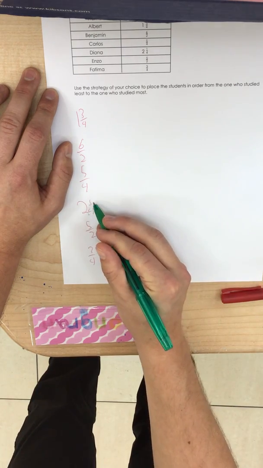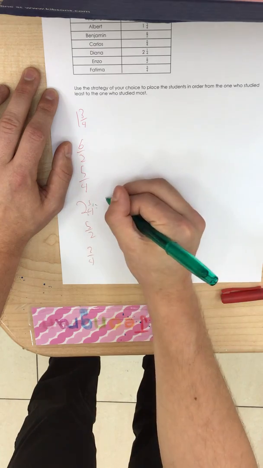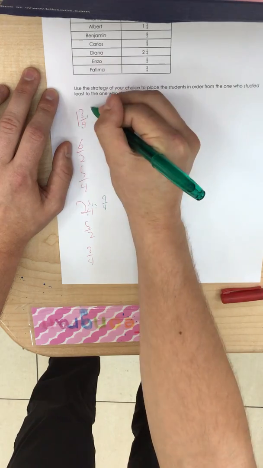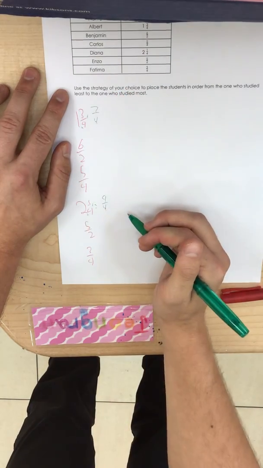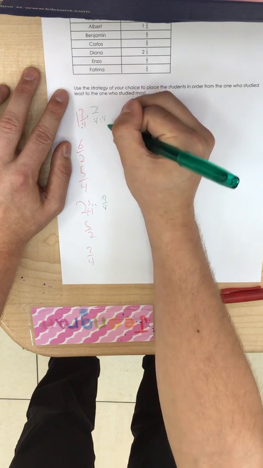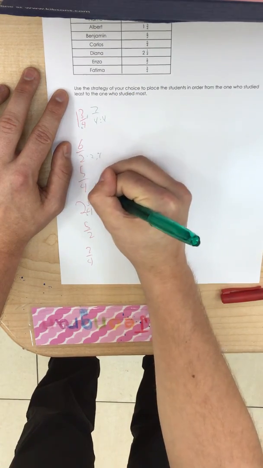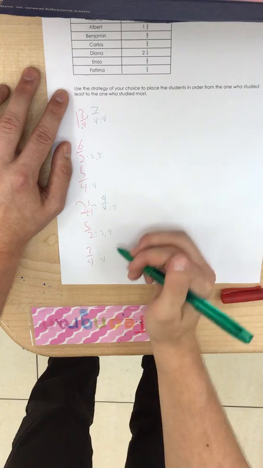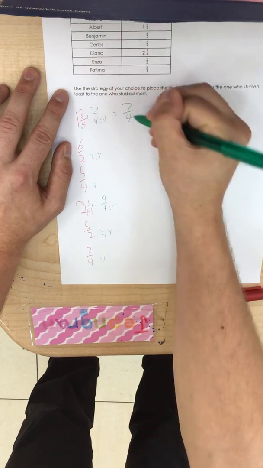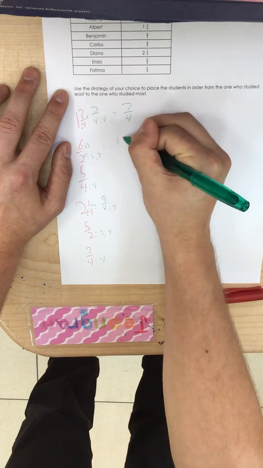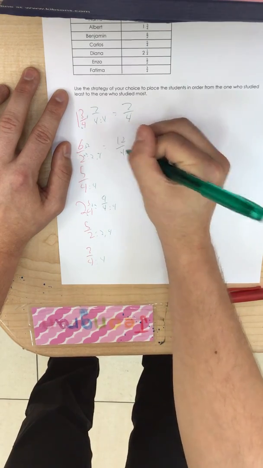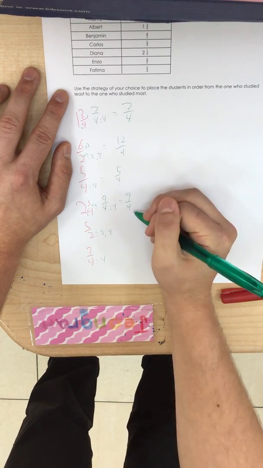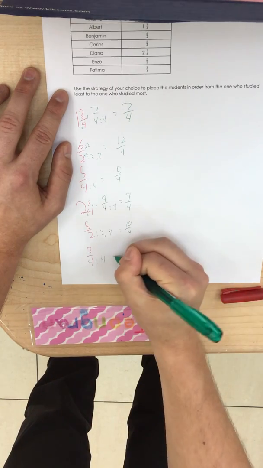Times, add. 2 times 4 is 8, plus 1 is 9. Denominator stays the same. 1 times 4 plus 3 is 7. We are going to find a common denominator. It's going to be 4. In order to do that, we multiply this one by nothing, so 7 over 4 stays. Multiply this by 2 to get 12 over 4. This is going to stay as 5 over 4. This stays the same as 9 over 4. This is going to be 10 over 4. And this is going to be 3 over 4.